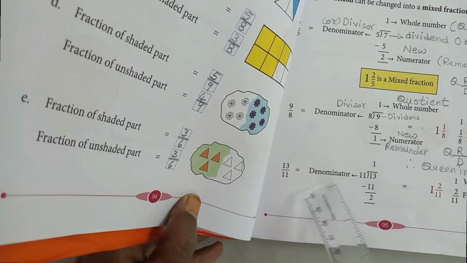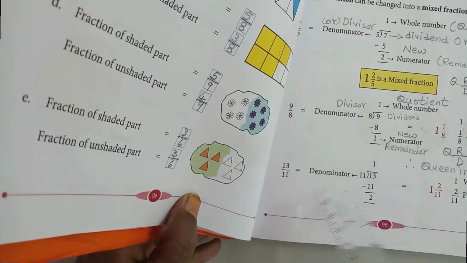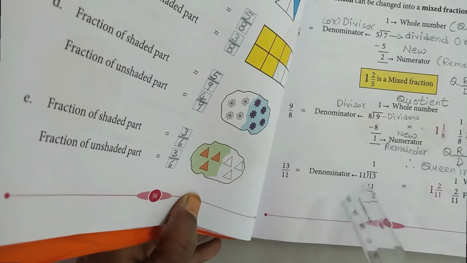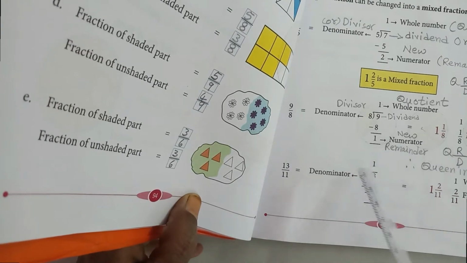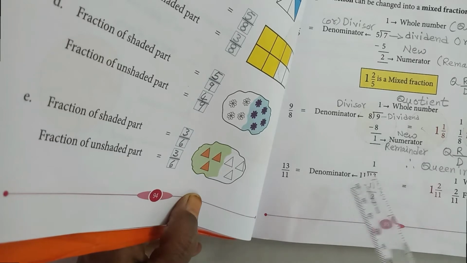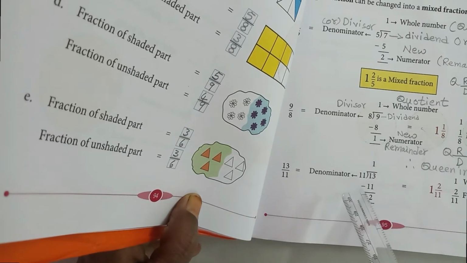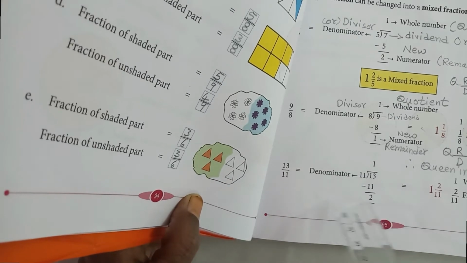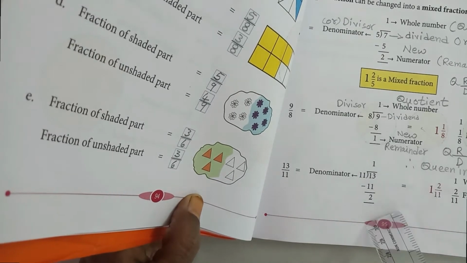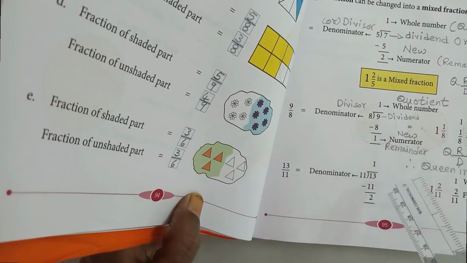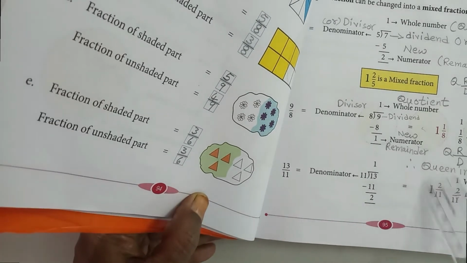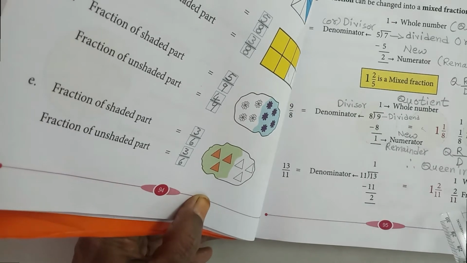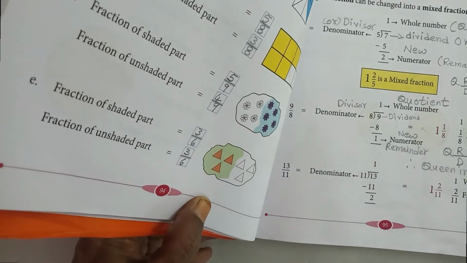Likewise, one more example they have given. See here, 13 by 11. So 11 is the denominator, 13 is the dividend. How many times does 11 go into 13? 11 ones are 11. So write 1 in the quotient part and subtract 11 from 13. 13 minus 11 is 2. 2 is the new numerator. Again Q R by D, mixed fraction. So 1, 2 by 11. That is Q R by D. And the fractional part simplifies to 2 by 11, because 1 is the whole number.